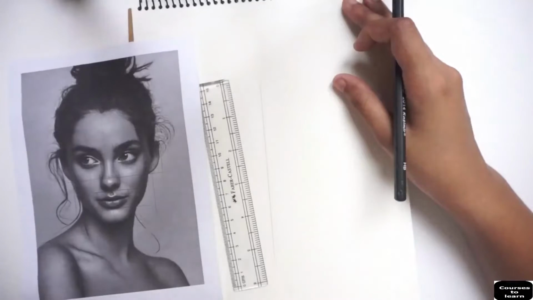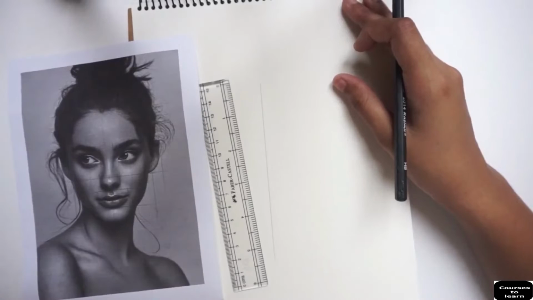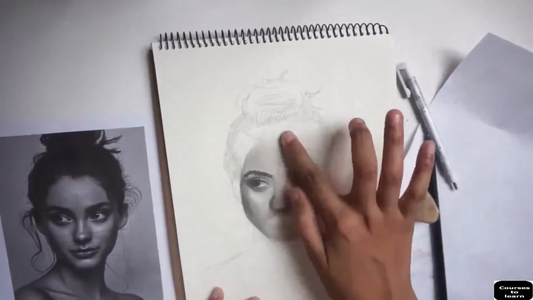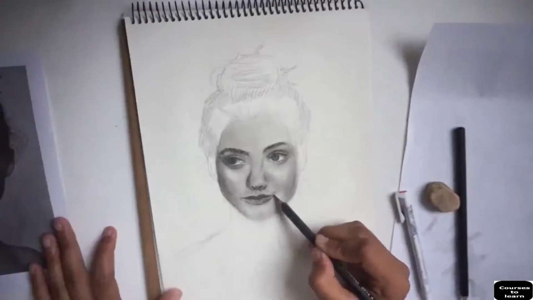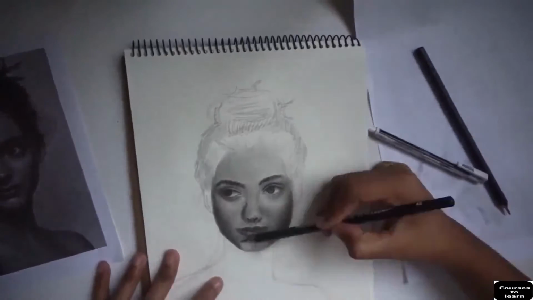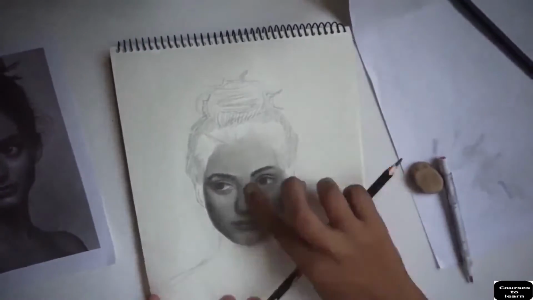Add the facial features: sketch in the eyes, nose, mouth, and ears. Remember to use guidelines to help you position each feature correctly. For example, the eyes should be positioned halfway between the top of the head and the chin.